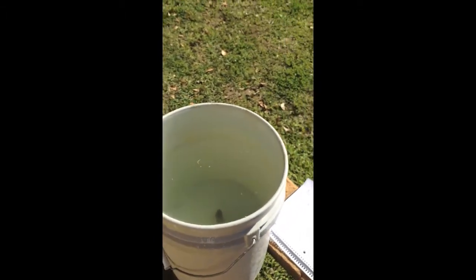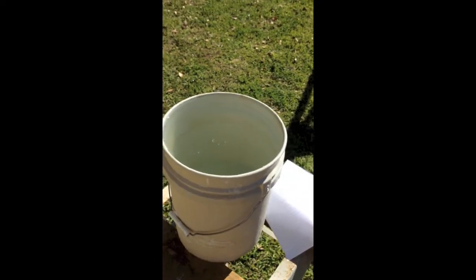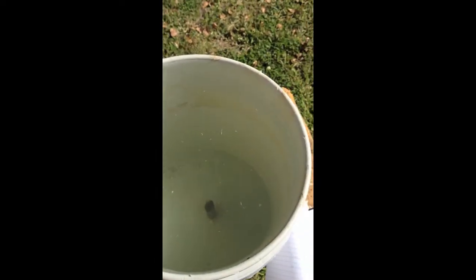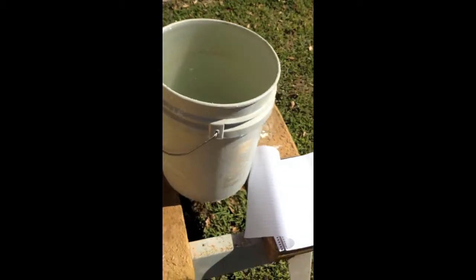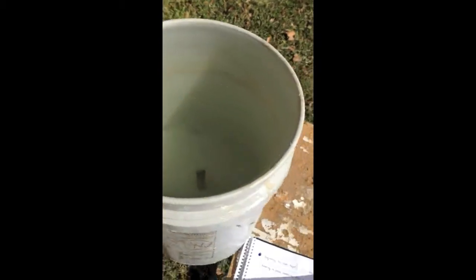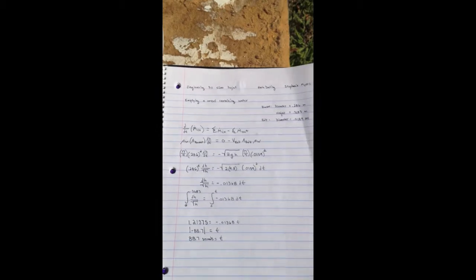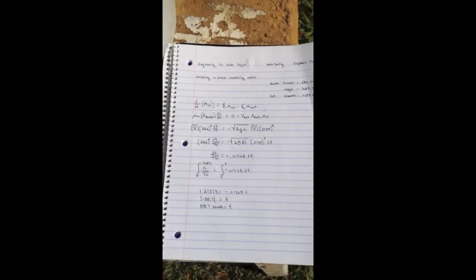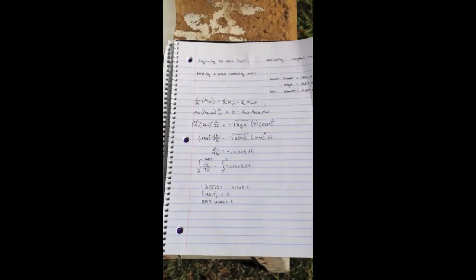I took the dimensions for the height and for the diameter. And what we did is we cut a hole using a 5/8 inch hole saw out the bottom, and we're going to calculate how much time it takes for this bucket to drain. So we went through the calculations and we're going to use it similar to example 5.4 from the book.